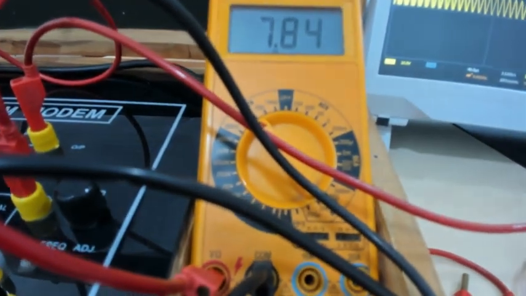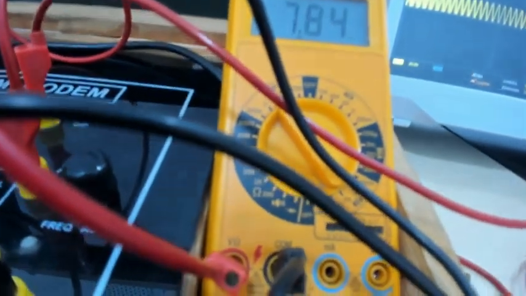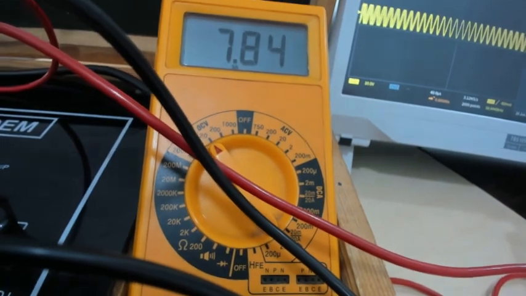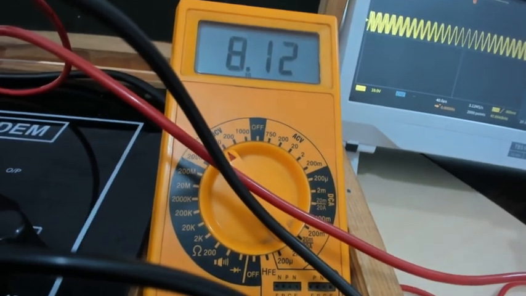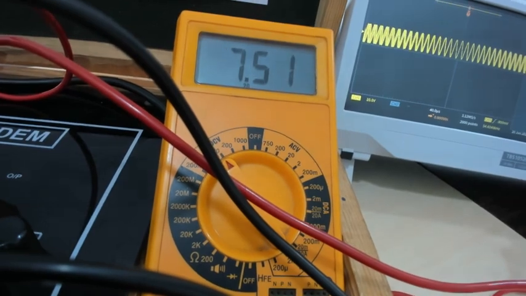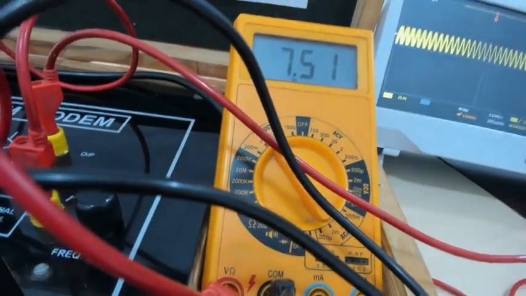If we deduct 0.5 from 7.84, it comes out to be almost 7.3. So just change this voltage using the frequency adjustment of this IC8038 to 7.3. Let's say tentatively we are taking it to 7.3.